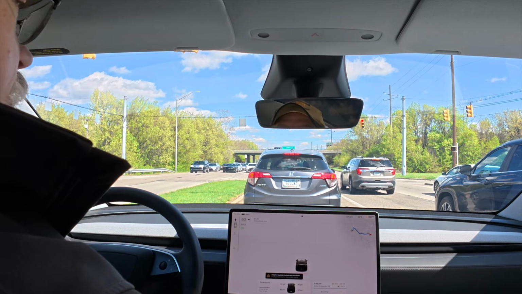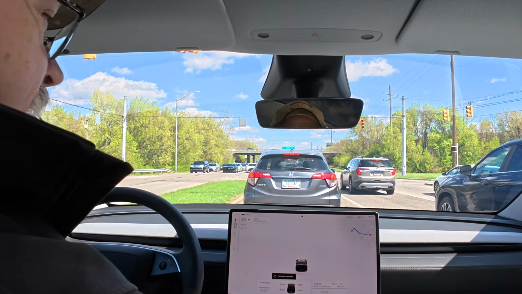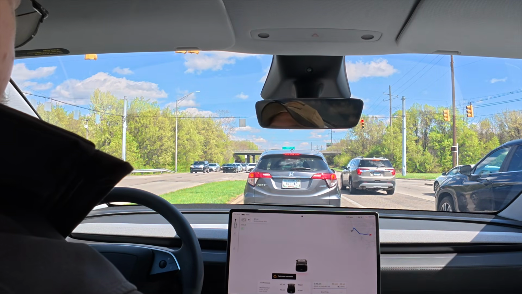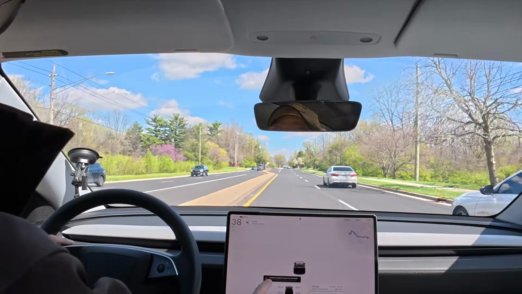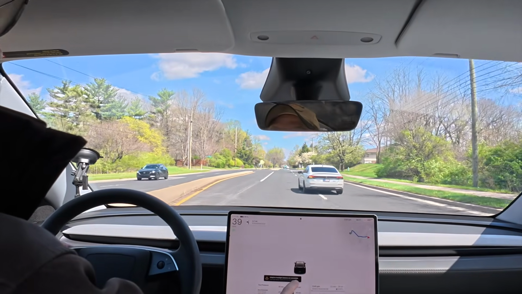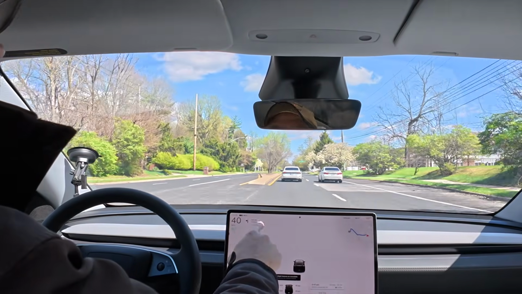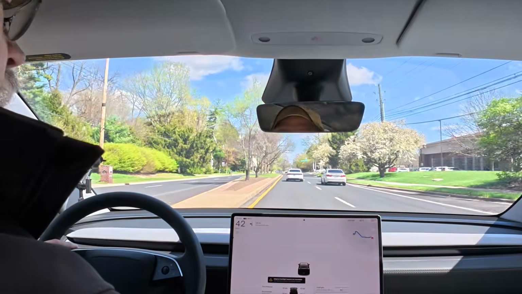So I'm driving home for the first time in a long time without FSD. It's unfortunate. As you can see, it says here adaptive headlight features are unavailable. FSD is also gone. The push to start FSD is gone.